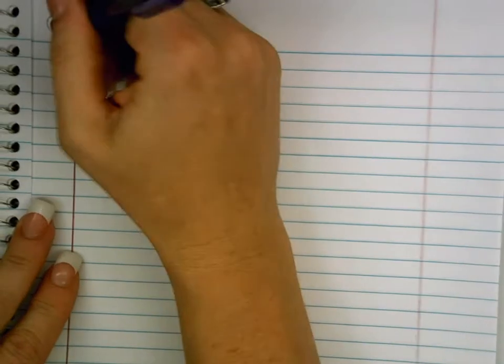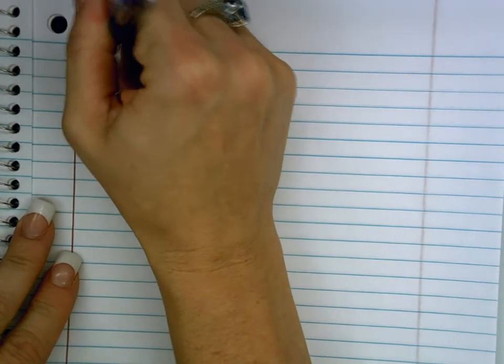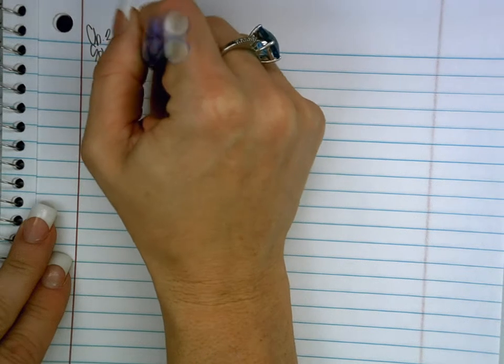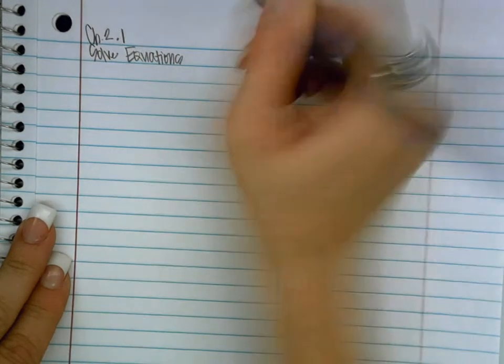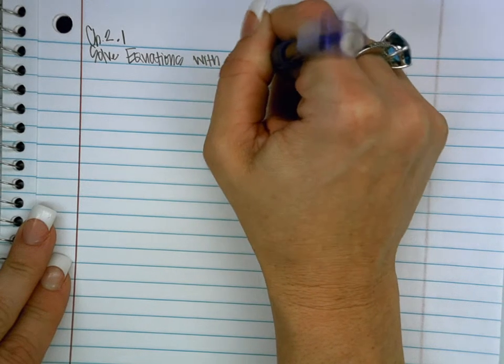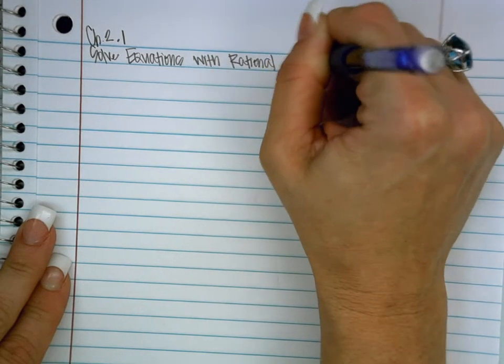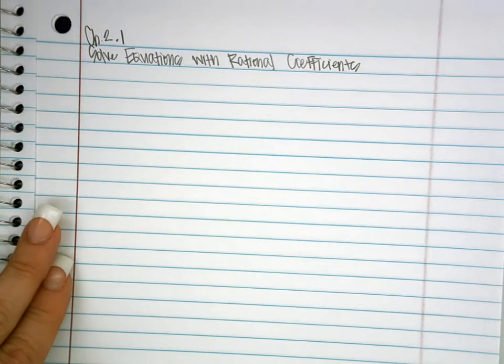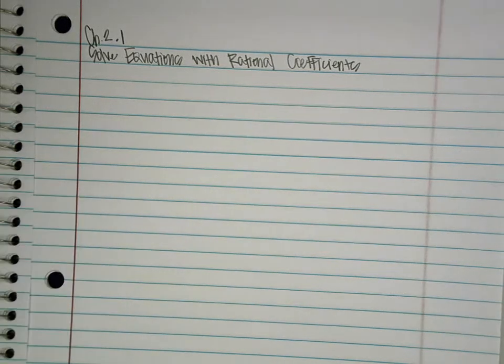Okay, so today we're starting on chapter 2.1, and we are going to solve equations with rational coefficients. Solve equations with rational coefficients, which sounds kind of technical. So before we get into this, let's figure out what that means to us.